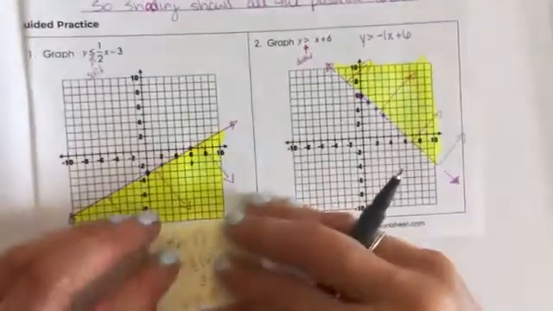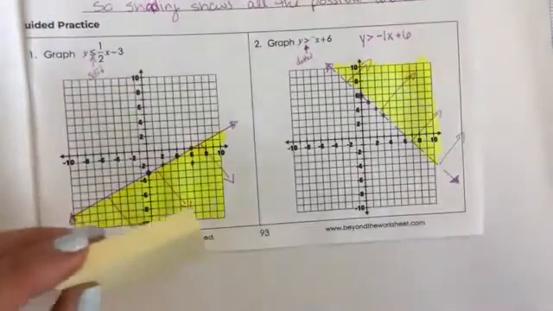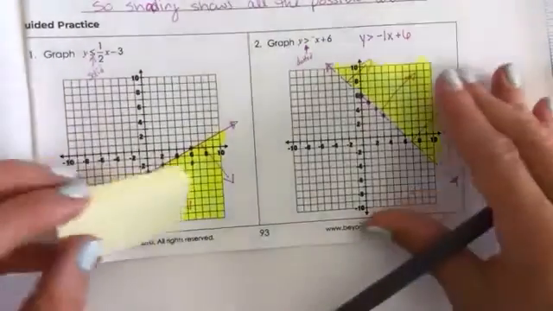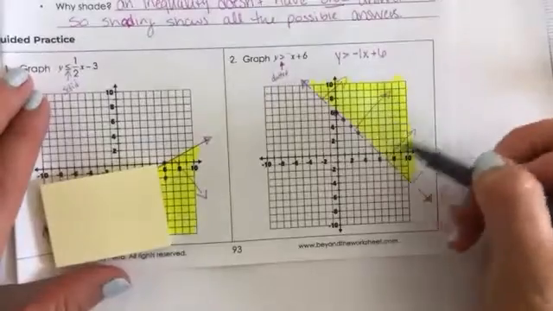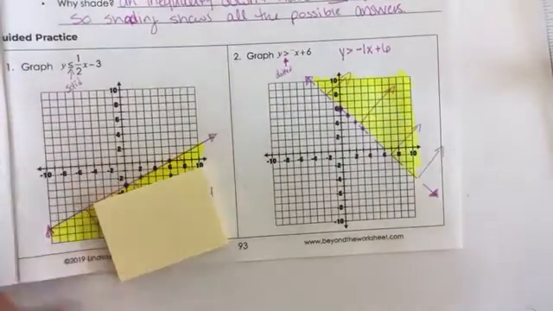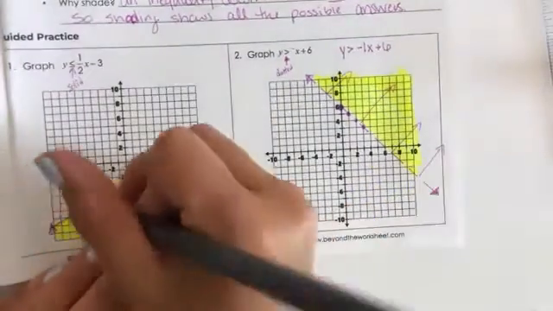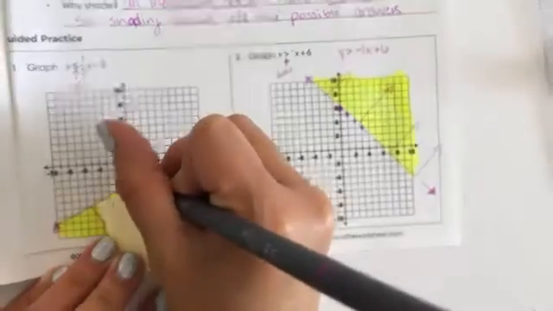Okay, so let's do number 2. Ava, would you pick a number in this shaded region? Or a point, an ordered pair?